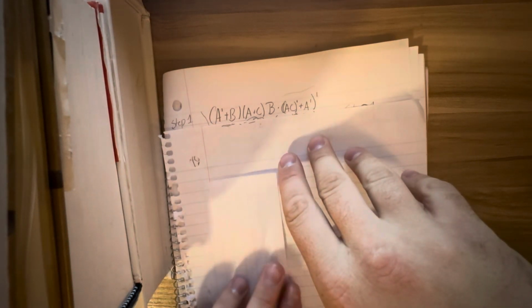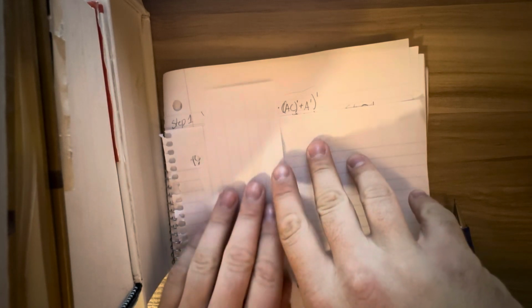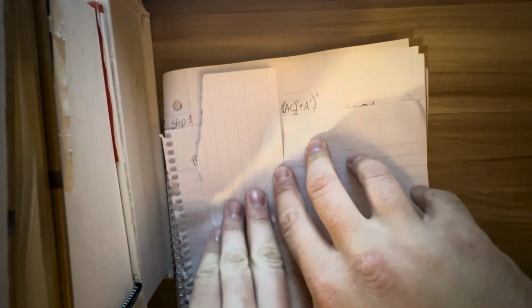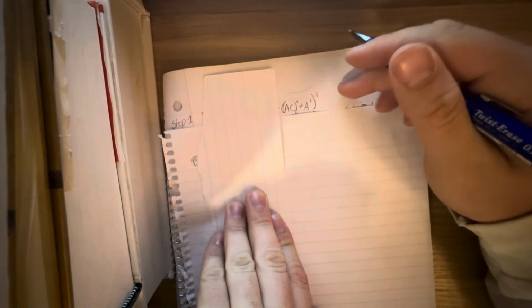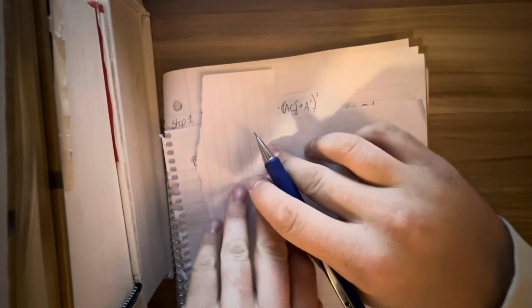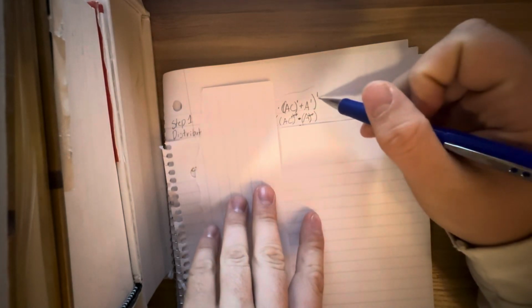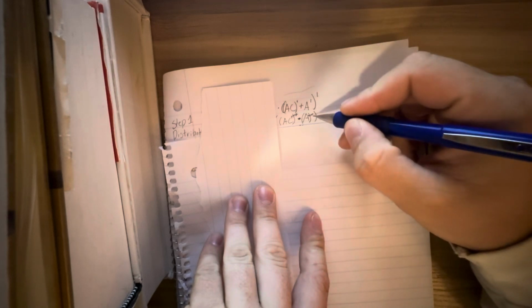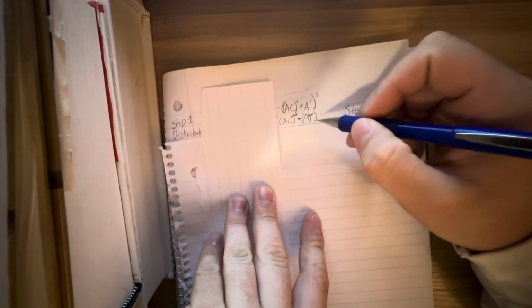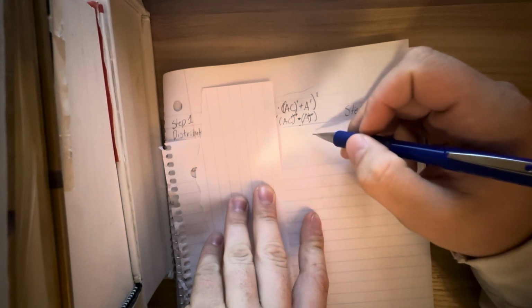So we're going to go ahead and shift our focus to the right side of this logic statement, and the reason is because it has a prime outside of the parentheses. So we will be using De Morgan's theorem and distributing this prime across the inside of the parentheses. As we do that, it'll actually change this sign from an or to an and.